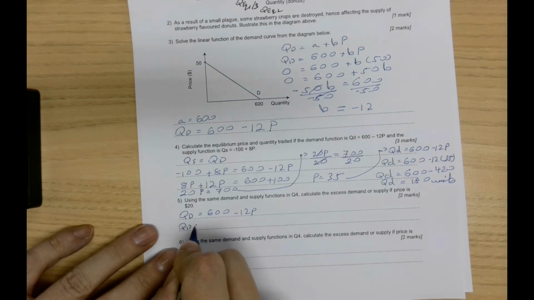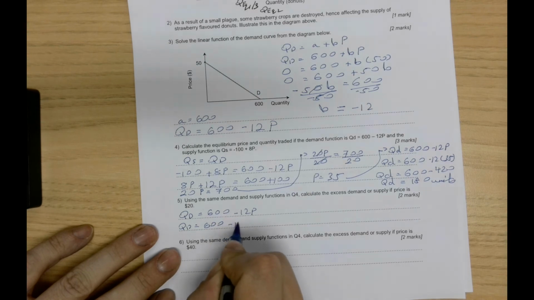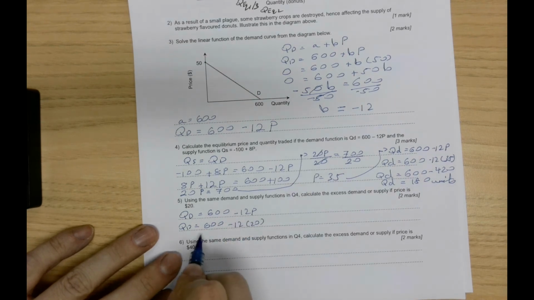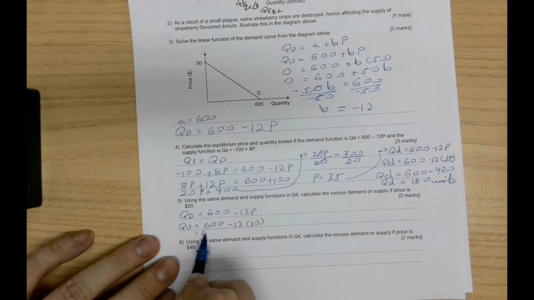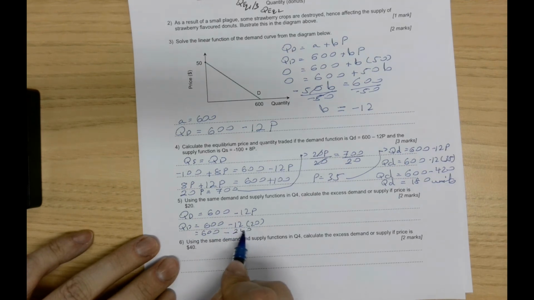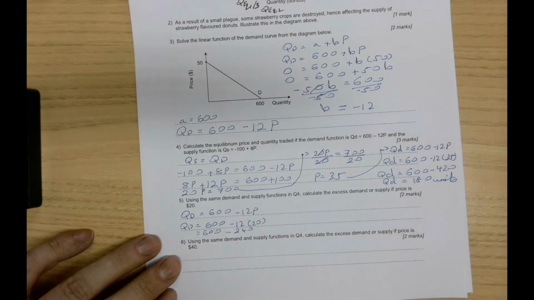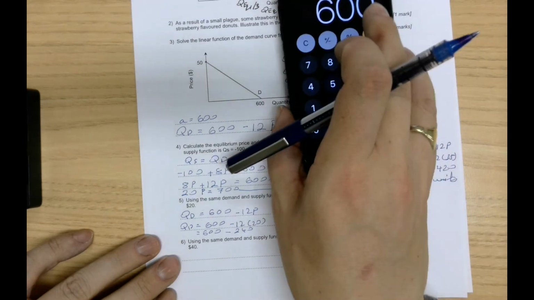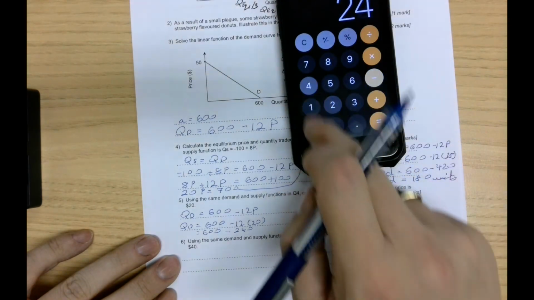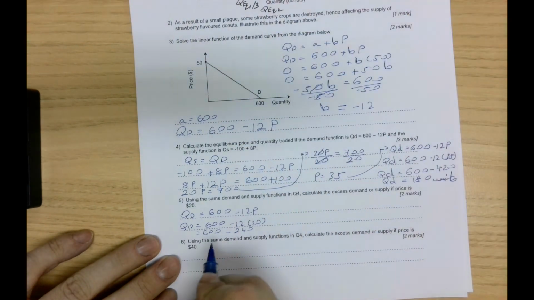QD equals 600 minus 12 times 20, equals 600 minus 240. I'm going to try and squeeze this in here now, guys. All I'm doing here is 600 minus 240 equals 360. That's the quantity demanded. I really hope you can see that. That's a 6 there.